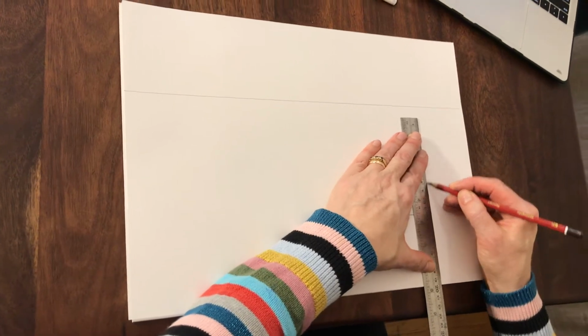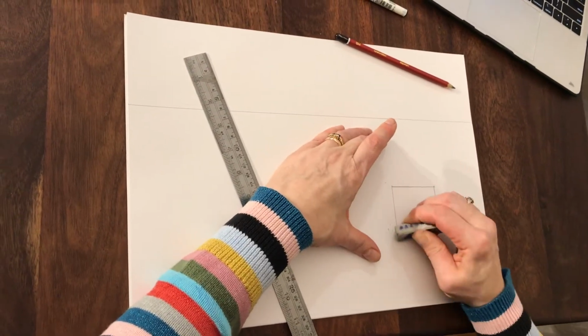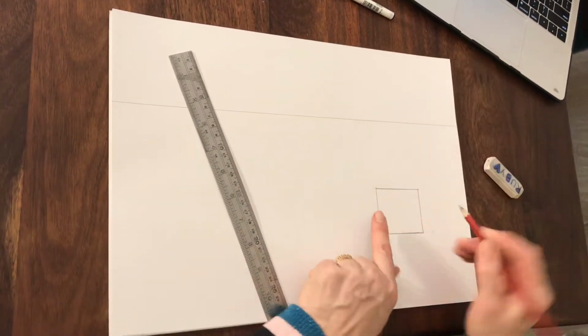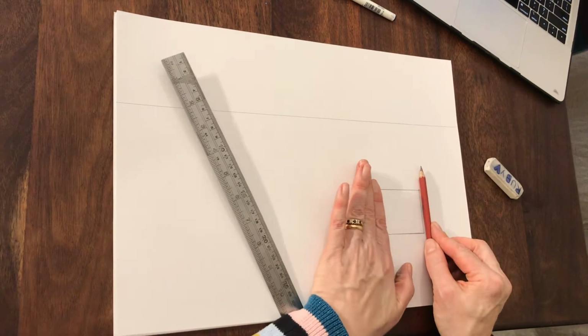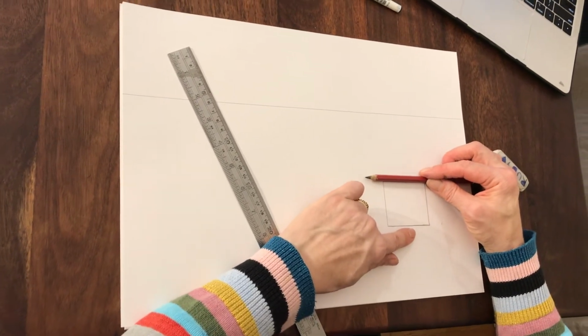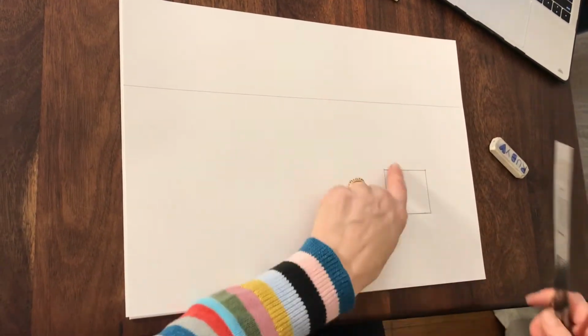Alright, so I've got my square. That's the most important part, is to get your square. So these two have to be parallel, the same distance apart. Oh, a bit of maths here. And these two have to be the same distance apart. So I've got that 6 centimetres and that 5.